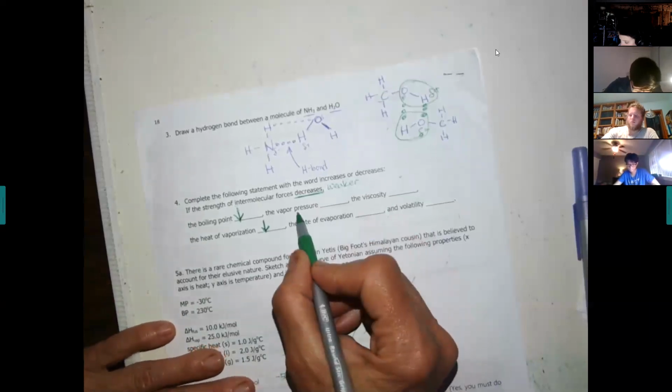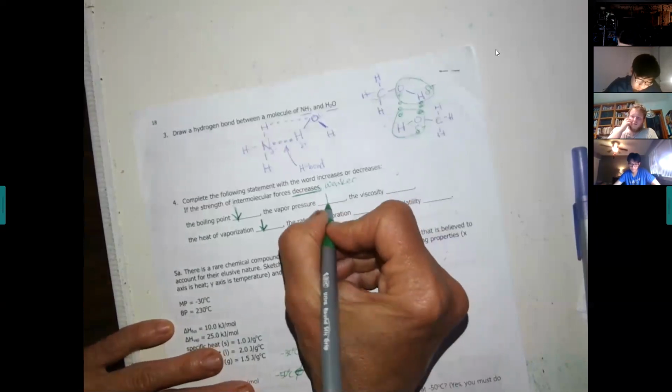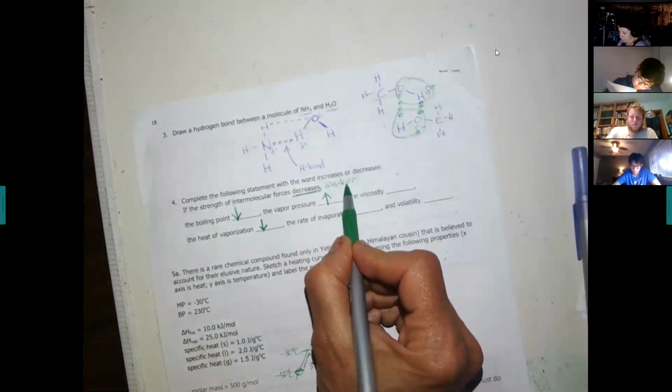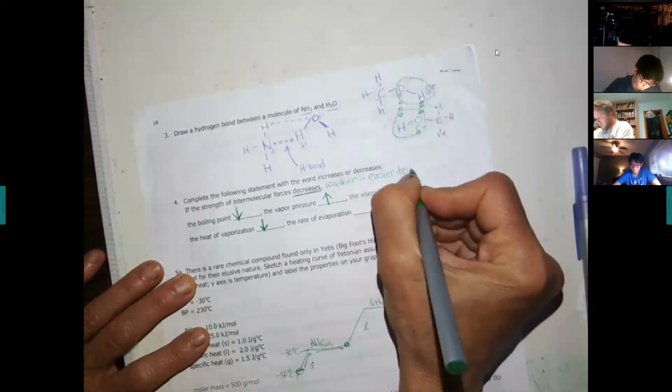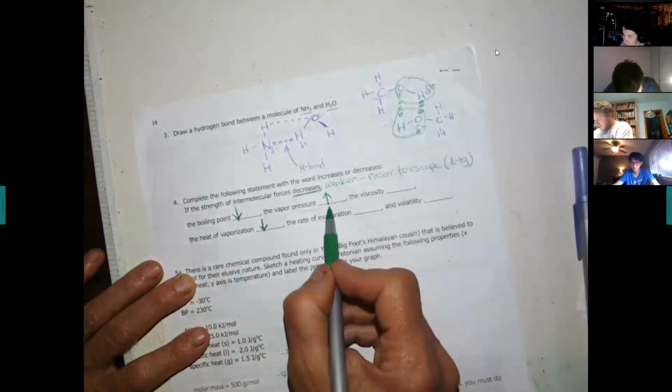For vapor pressure, that would definitely go up. If something has weak intermolecular forces, more of it is going to escape. Weaker ones are going to be easier to escape the IMF. Whenever I say that they escape, it means that they become a gas, so liquid to a gas. And that's what vapor pressure is measuring, how much has become a gas.